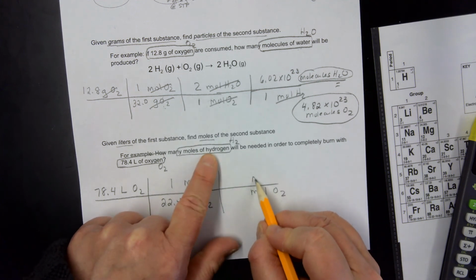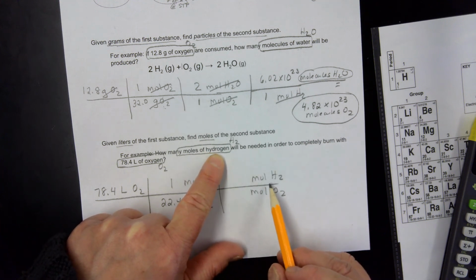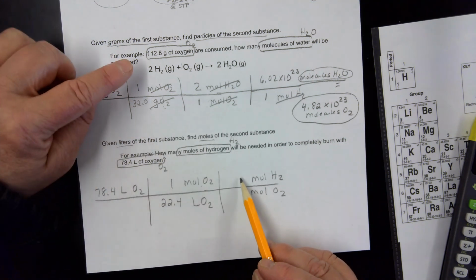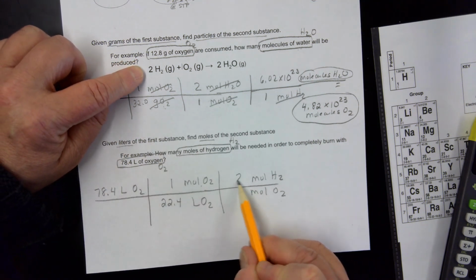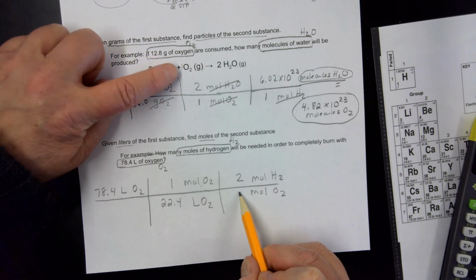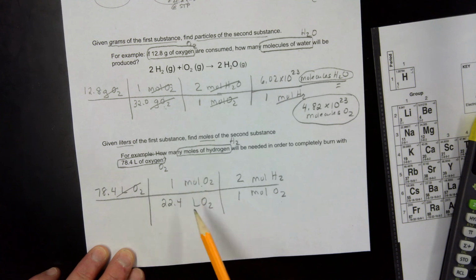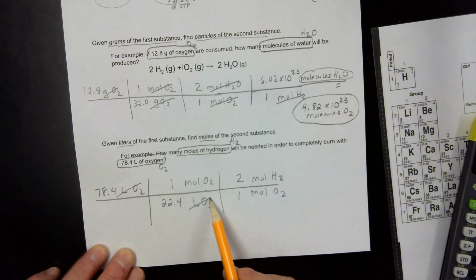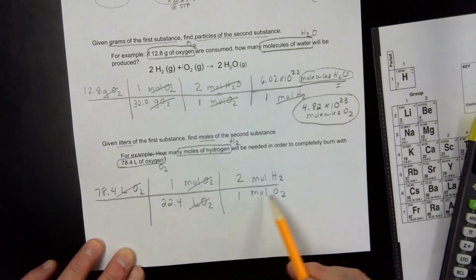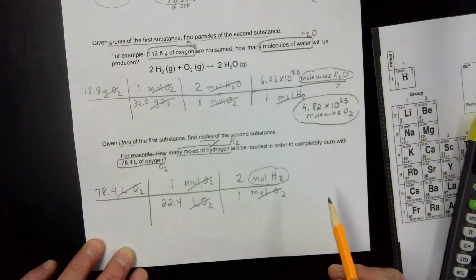And then moles of what you're trying to convert to, in this case hydrogen, goes in the numerator. And then from the balanced equation, the coefficient in front of the hydrogen is a 2, and the coefficient in front of the oxygen is a 1. So let's take a look. Liters of O2 will cancel. Moles of O2 will cancel. And that leaves me with moles of hydrogen, which is what I was trying to solve for.